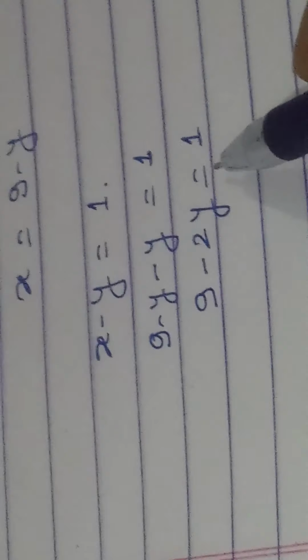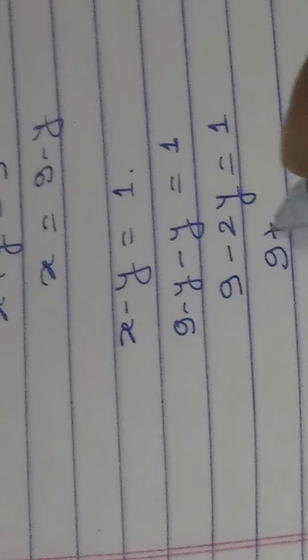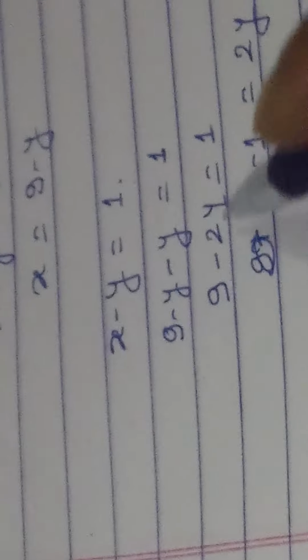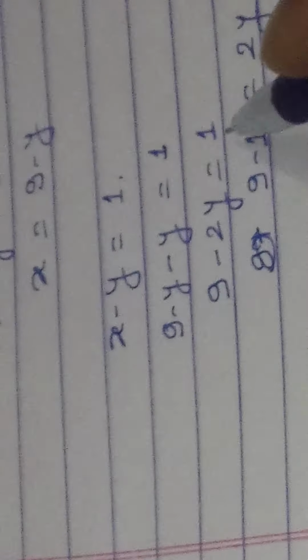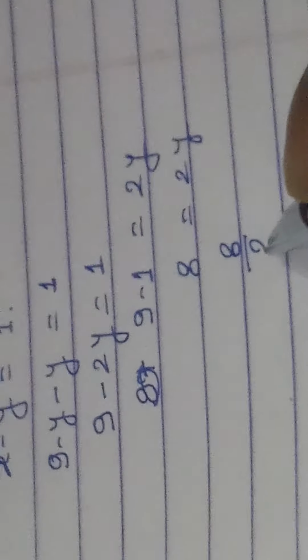What happens if minus 2y is sent to that side? It will become positive, and if 1 is sent to left hand side, it will become negative because this is positive here. So it makes 9 minus 1 equal to 2y. It was sent to this side, so it becomes 8, and that equal to 2y. What happens? 2 is brought to this side, it will get divided. 2 fours are 8. So hence we are getting y equal to 4.